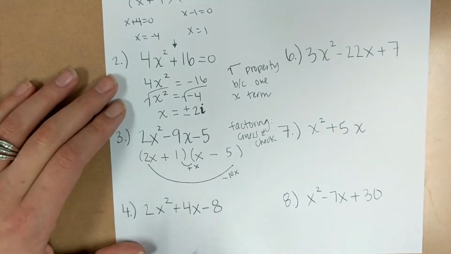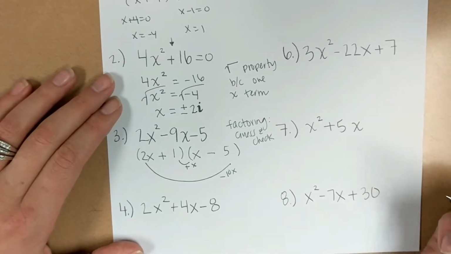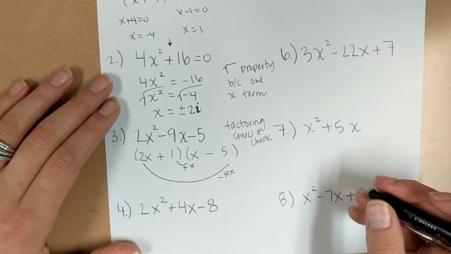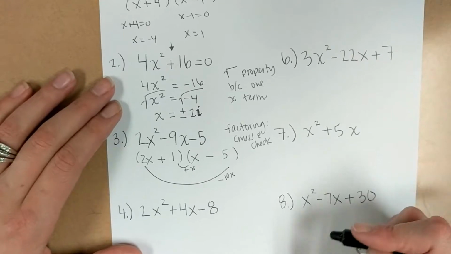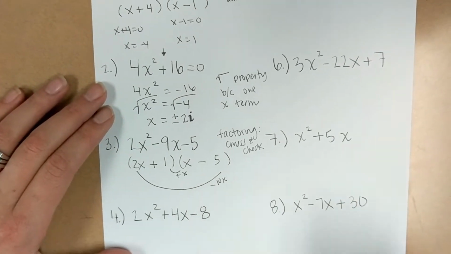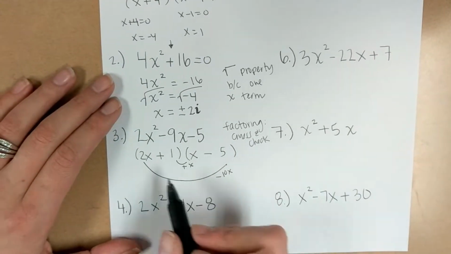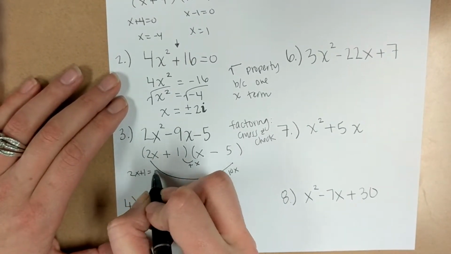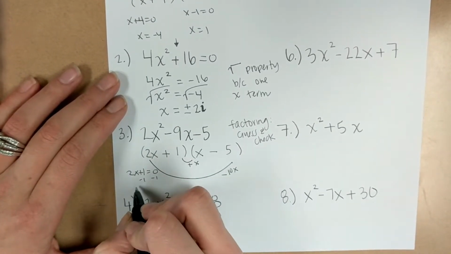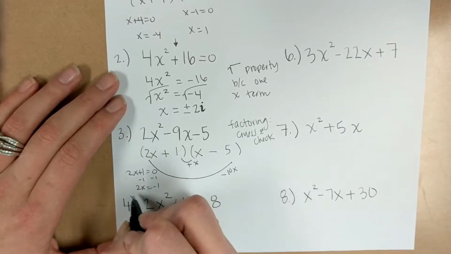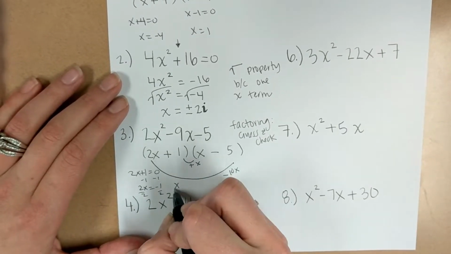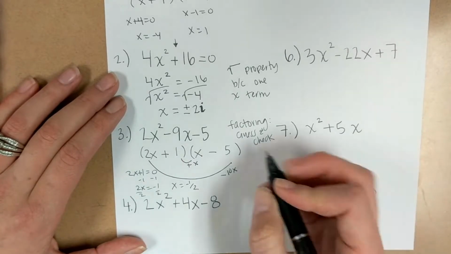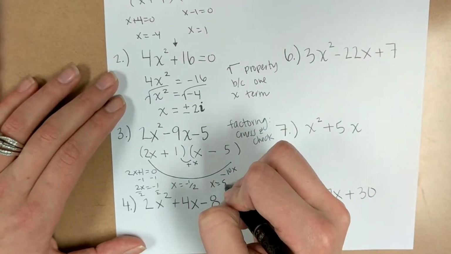Again, if this isn't the method that you chose, that's fine. You could do this by completing the square. You could do this by the quadratic formula. You could do factor by grouping. You could do any of those. So I haven't got my answers yet. I need to set each of these equal to 0 and solve. So I subtract 1. I get 2x equals -1, divide by 2. And so I have x equals -1/2. And then this one is x equals 5.